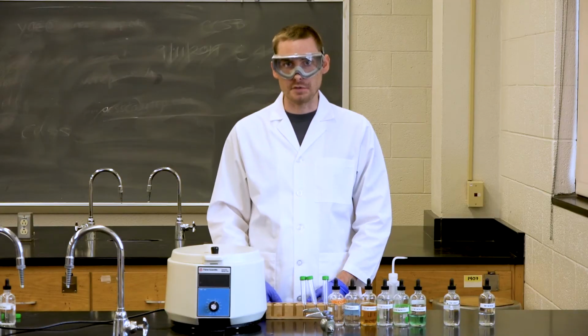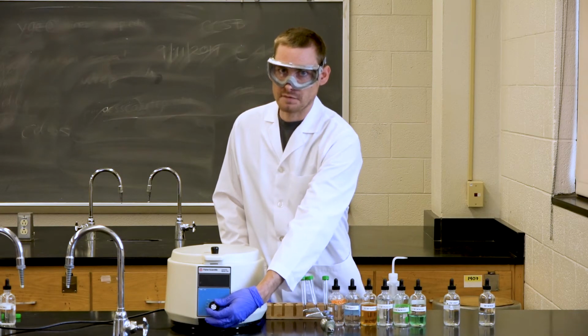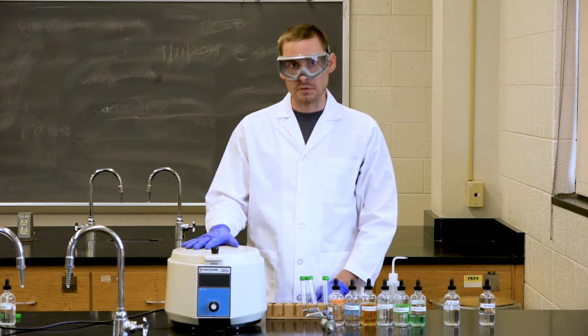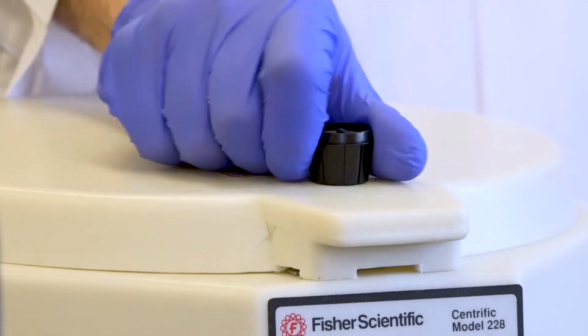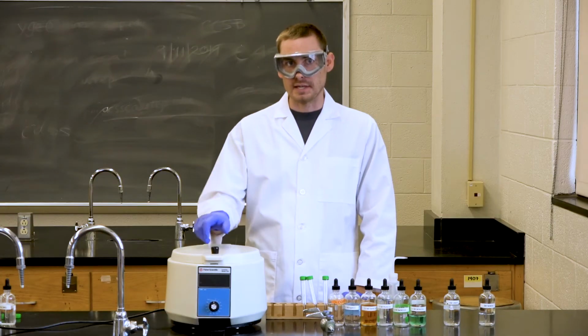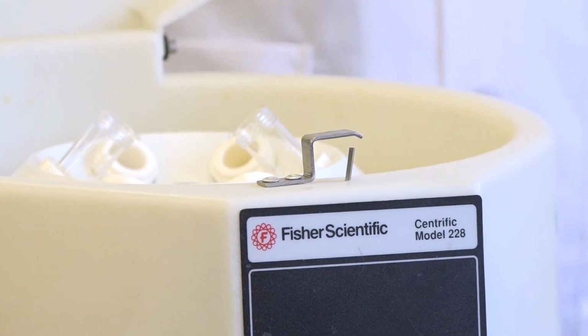So to stop the centrifuge, you can turn the dial to off, which will stop the timer. You want to make sure that you don't open this until it has stopped on its own. If you do open it and put your finger in there, you might hurt yourself. So now that it's stopped, we can open the centrifuge and remove our samples.